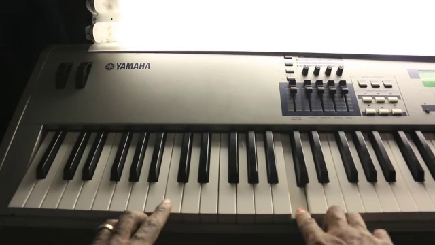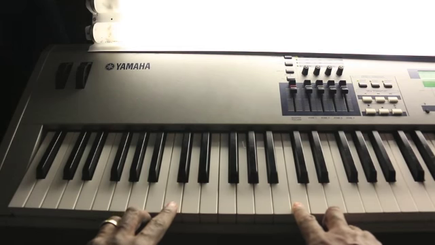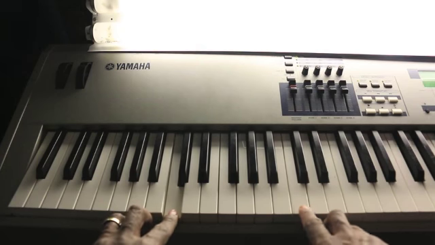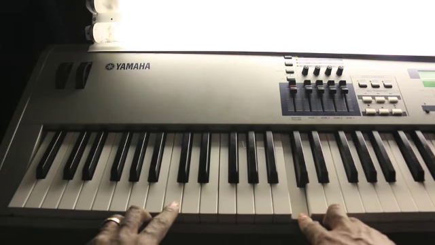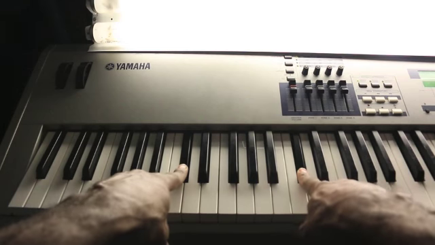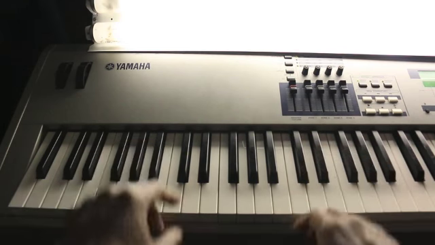Just remember that whatever key you start with when you play it, you're always going to end with. In this case, I started with C, and I'm going to end with C. It doesn't matter if you start here, you're going to end here. It doesn't matter where you start, you always end up on that same key.